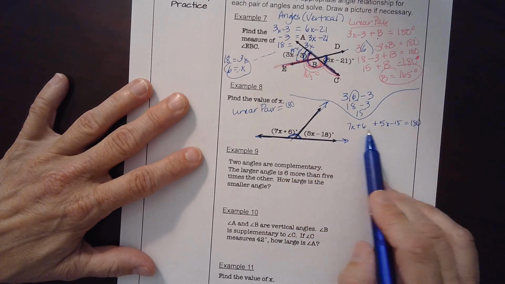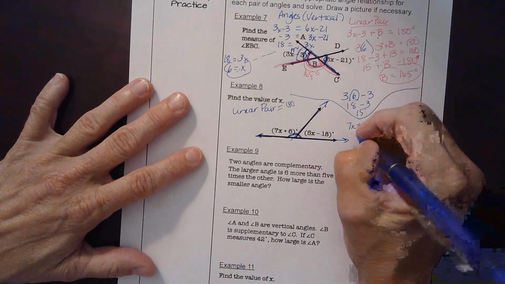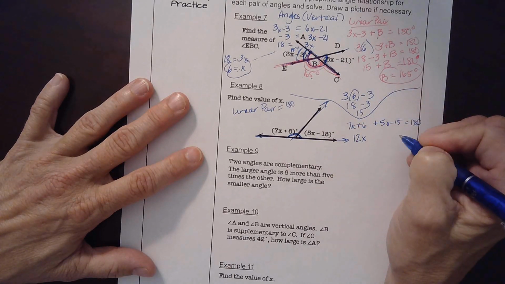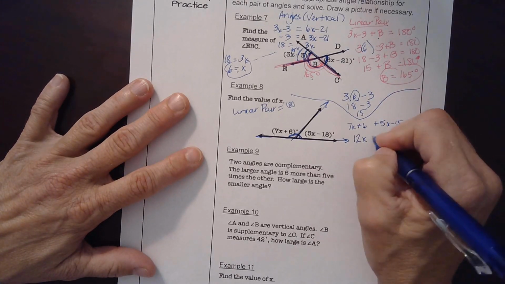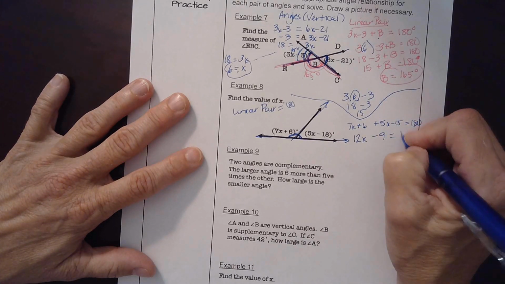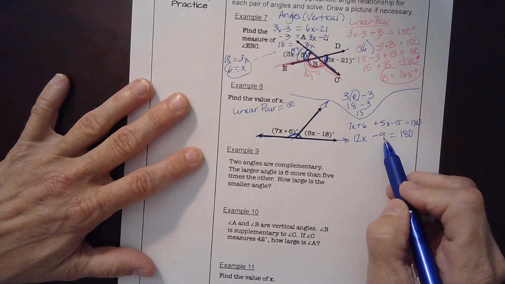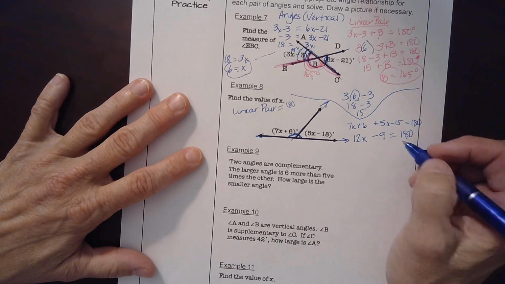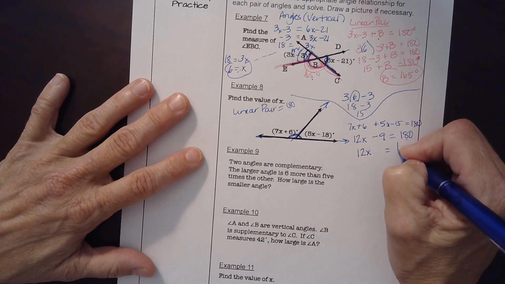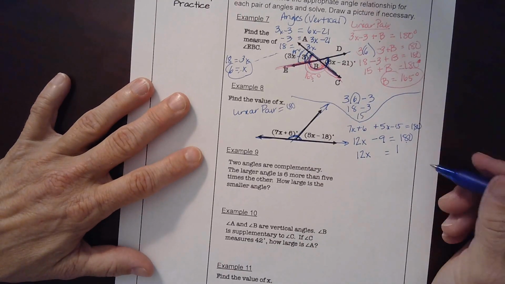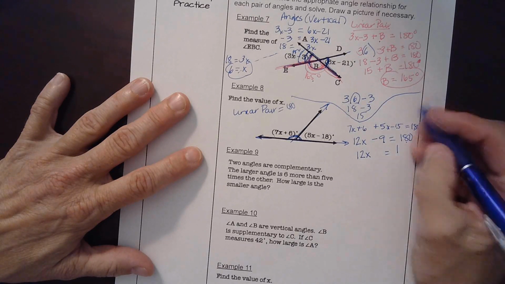So I'll clean my equation up. 7x plus 5x is 12x. 6 plus negative 15 is negative 9. When I add 9 to both sides, I have 12x equals, what is that, 189.